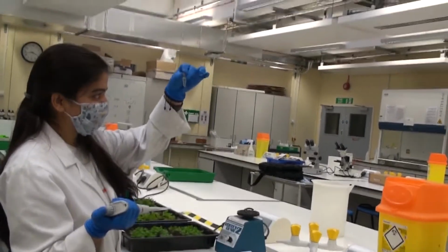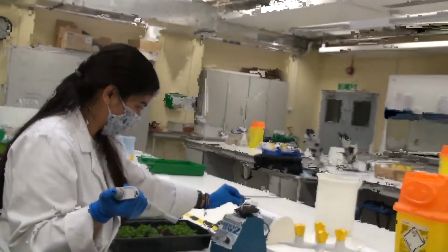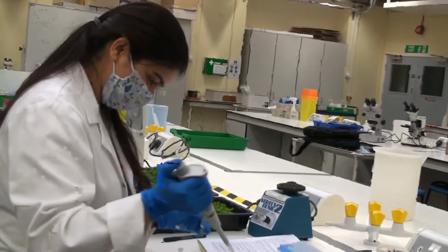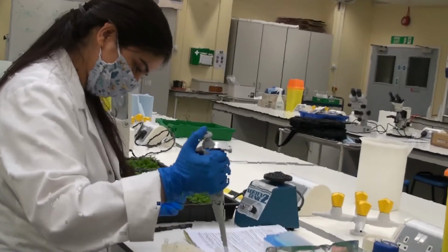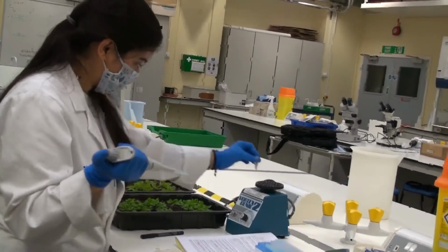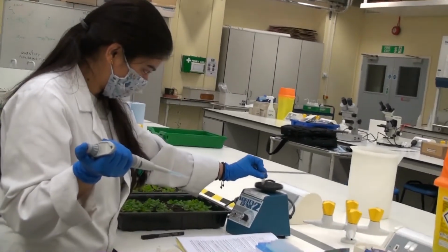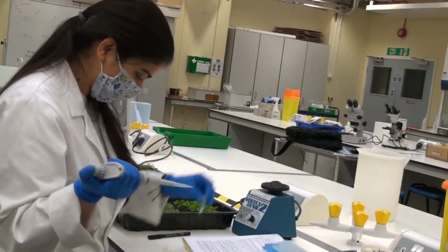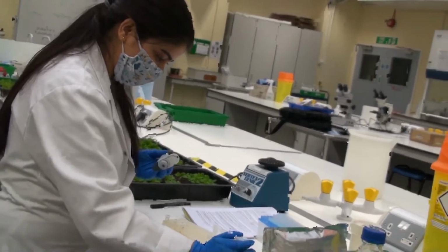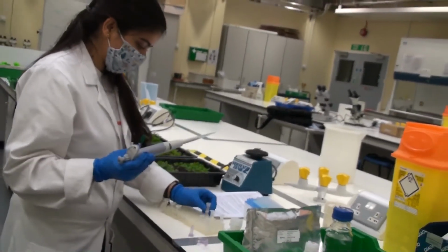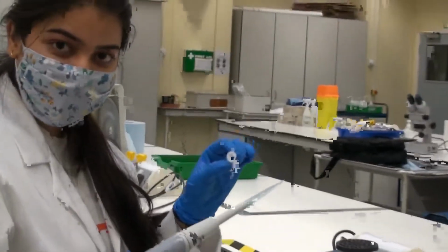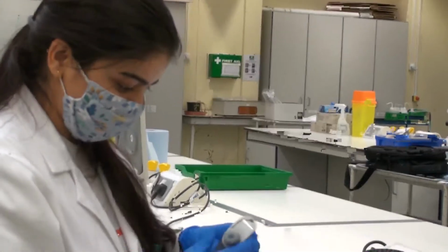You see some DNA threads. I'm not sure if it's visible from there. Now we'll take 650 microliters of this solution and put this into this affinity column. Now this has the power to bind the DNA onto the membrane.